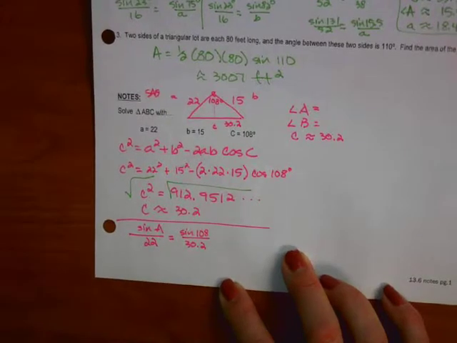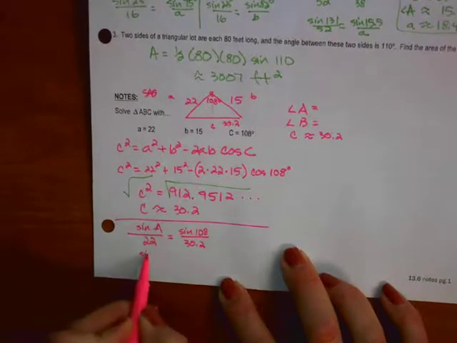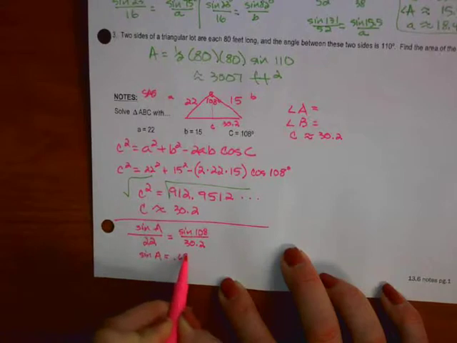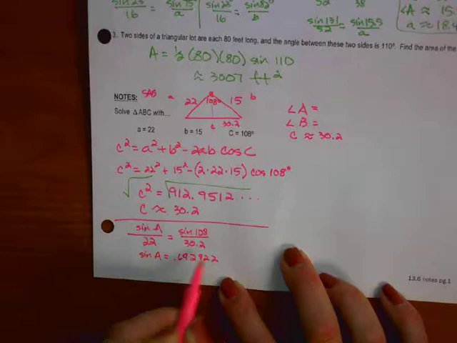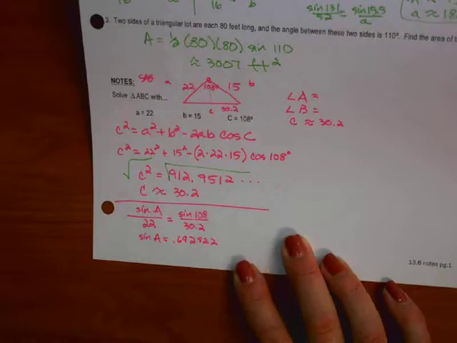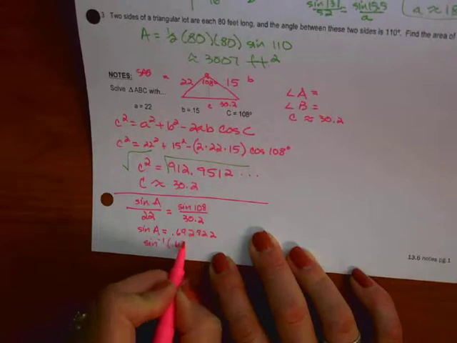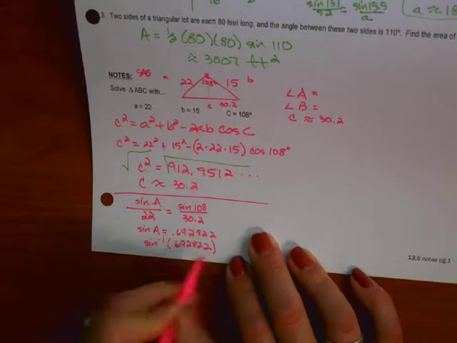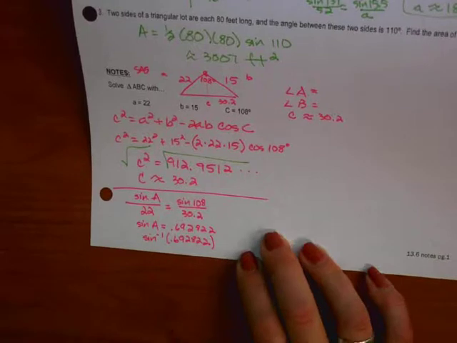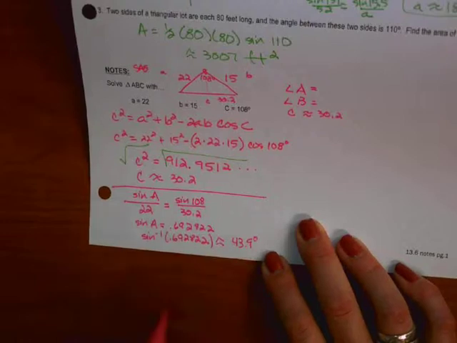And that's going to help me find angle A. So when I cross multiply all this, I get the sine of A equals 0.69282, and so on. But I want to find the angle. So what do I use on my calculator to find the angle? Inverse. So it's going to look like this, the sine inverse of 0.692822, however far you go with your decimals. And that's going to give you about 43.9 degrees.